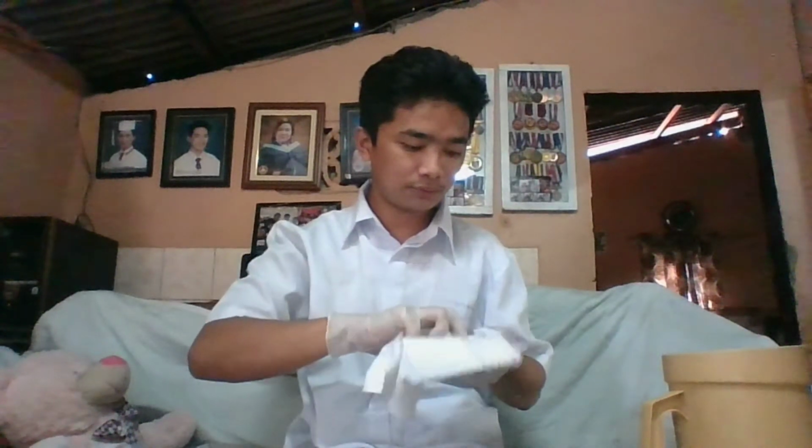So apply commercial gel pack. So we have here a gel pack. I get it from the freezer. Wrap in towel, apply over the injury. So I will wrap it with our clean towel and apply it on the infected body part.